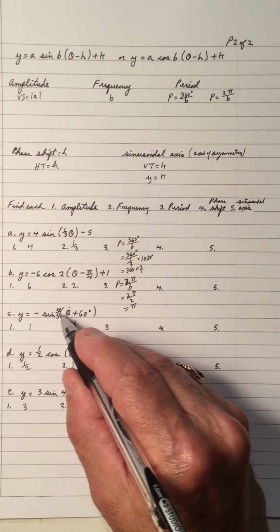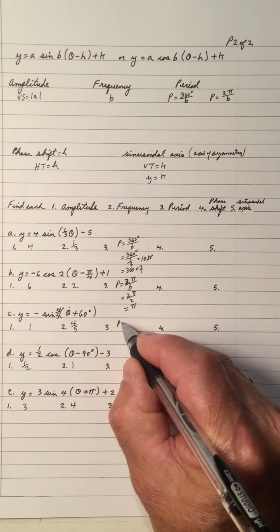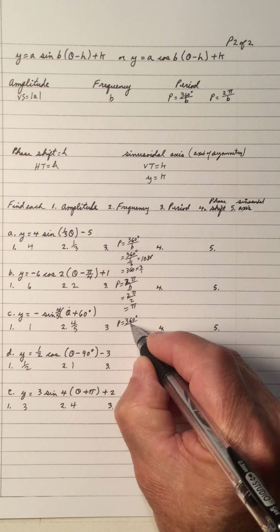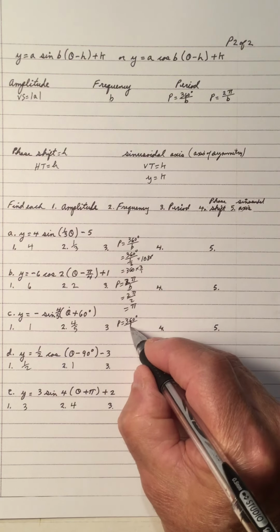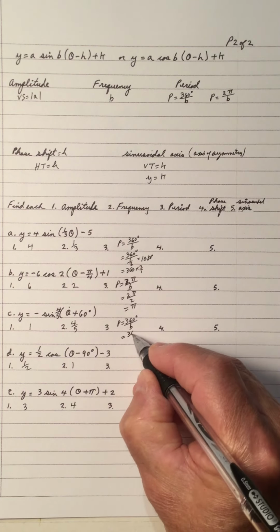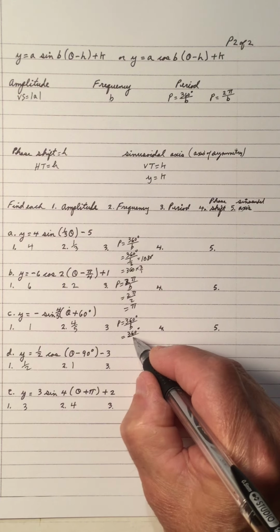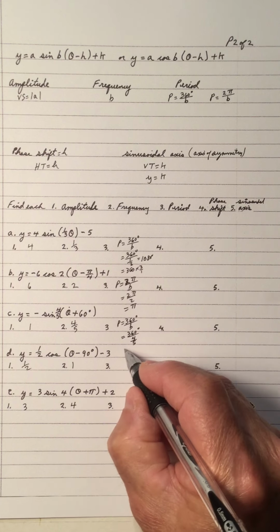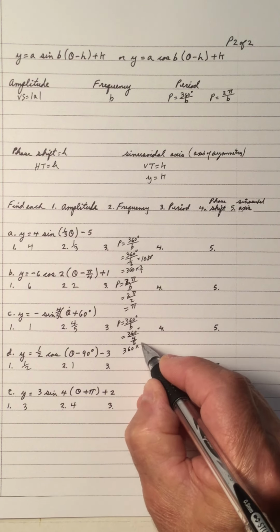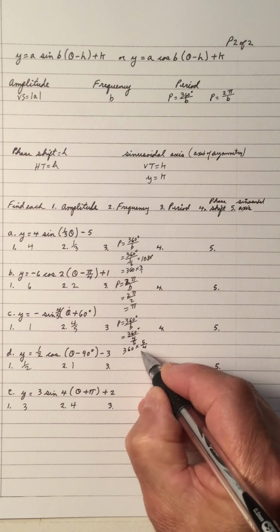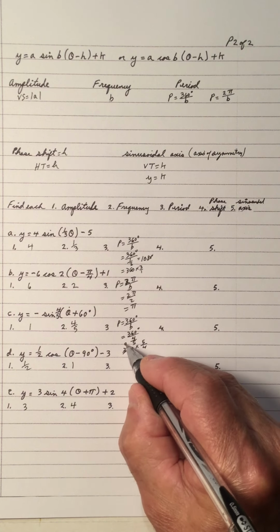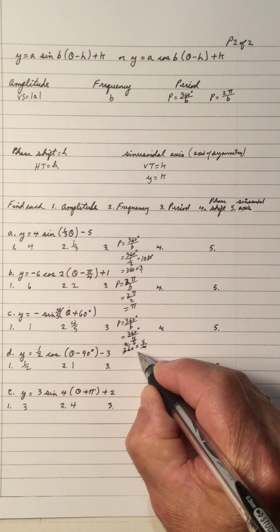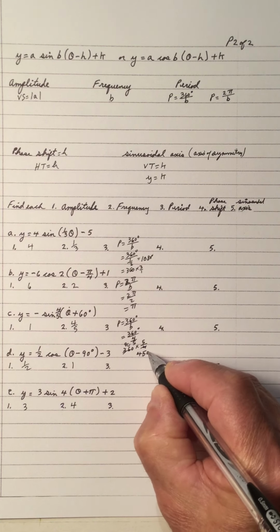And the period here, this is in degrees, so P is 360 divided by B, just to make sure. So it's 360 divided by 4/5. So that becomes 360 times 5 over 4. 4 into 360 goes 90. So 5 times 90, 5 9s are 45, so the period is 450 degrees.